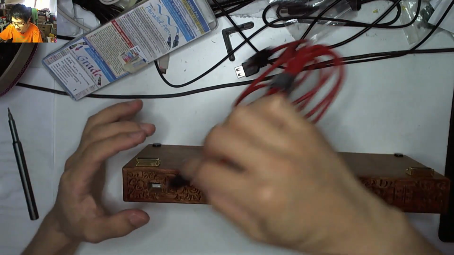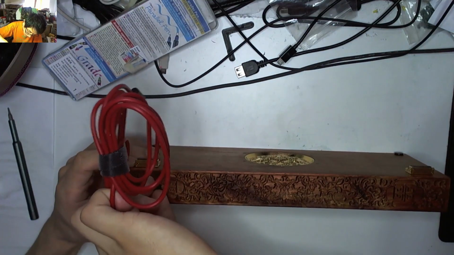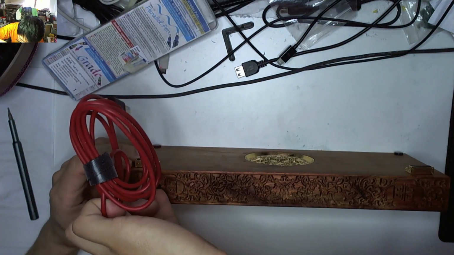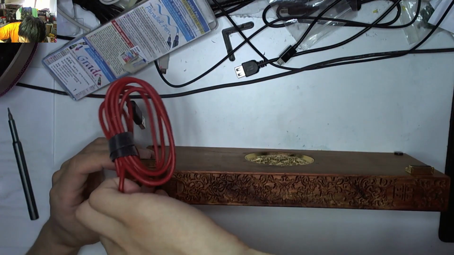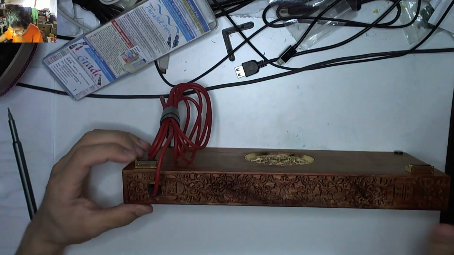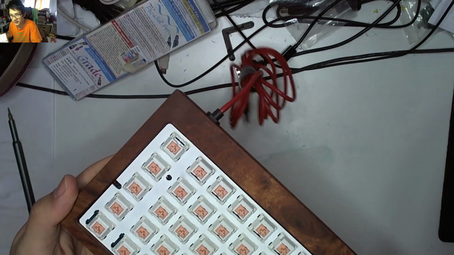Now it's wood, so at least it's relatively easy to be able to get in there and sort of clear that out. No, it's still contacting and it's still causing the cable to go in at an angle.